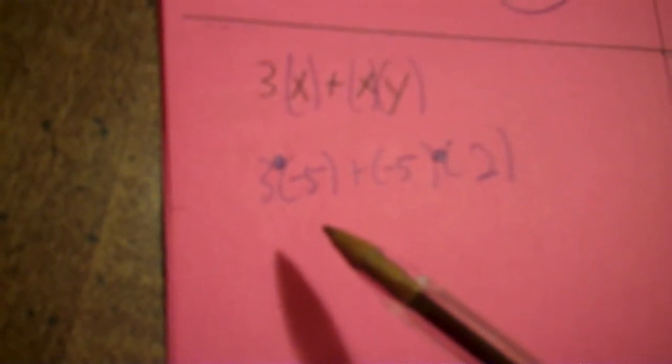Okay, so parentheses. Now you have parentheses, but there's just one number inside of them. Okay, multiplication. You got to do this and this. So 3 times -5 is -15 plus -5 times 2 is -10. Okay, then finally we add -15 plus -10, -25.